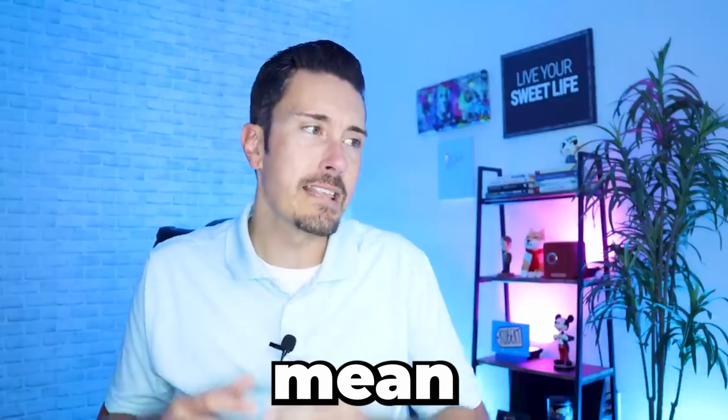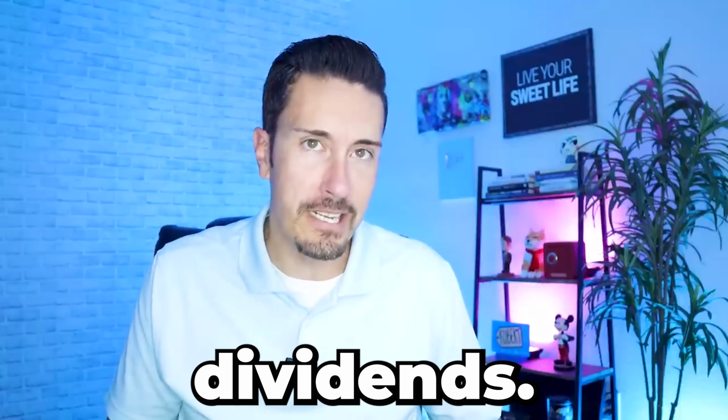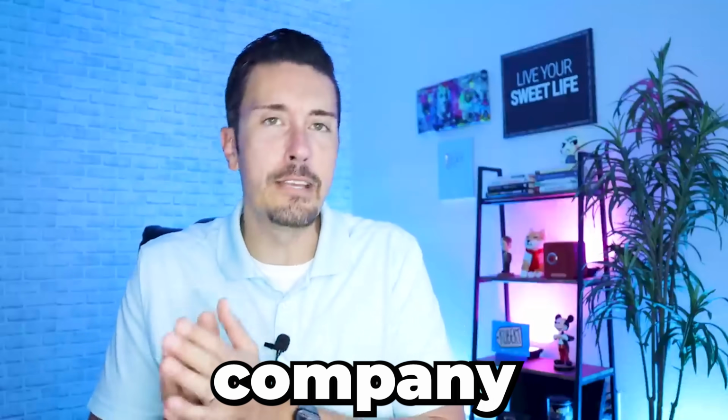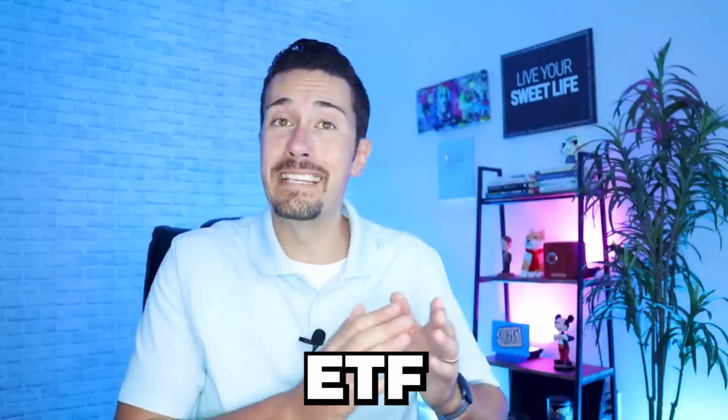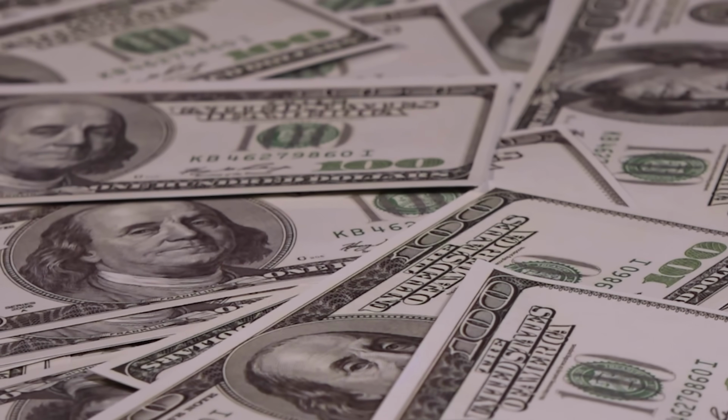$100 per month does mean that you have to have a decent sized portfolio in order to generate those dividends, but it depends on what company you select to invest in or what ETF you invest in and what their dividend rate is. Here's exactly how you do this step by step. Let's start with step number one.